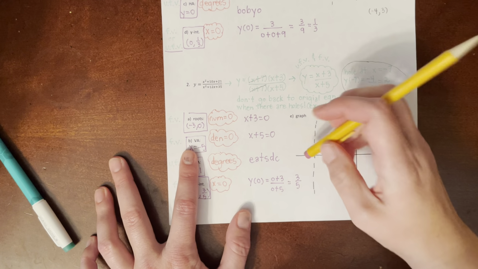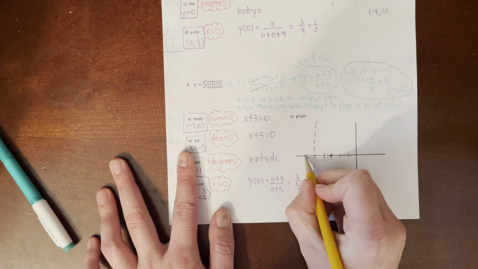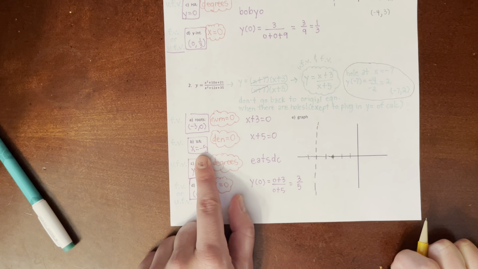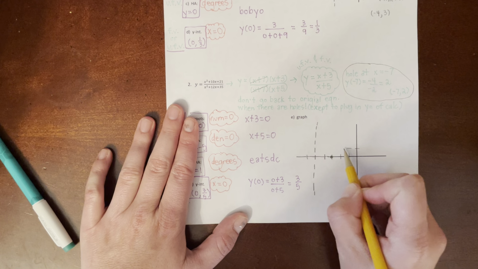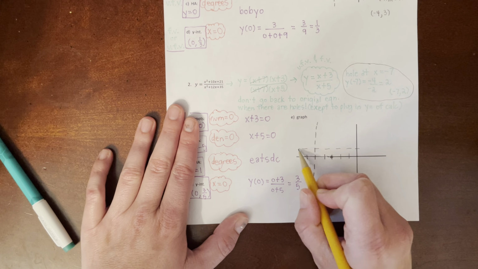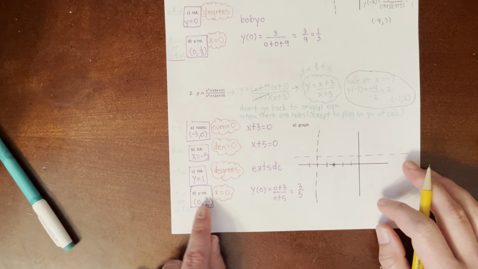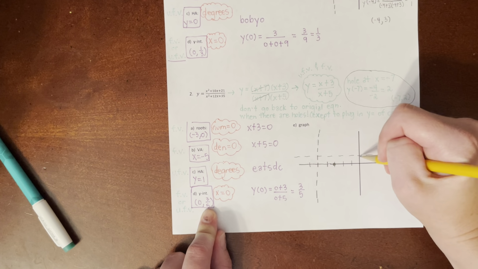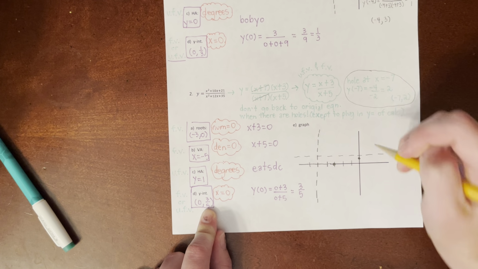And I don't want you to think that's a root, it's just my line, it just got dark. This is the only root. -5 is my VA. HA is at y equals 1, so go ahead and draw that in. And then my y-intercept is at 0, 3/5. So this is 1. It's got to be a little bit about there.